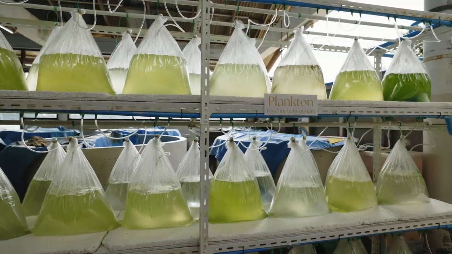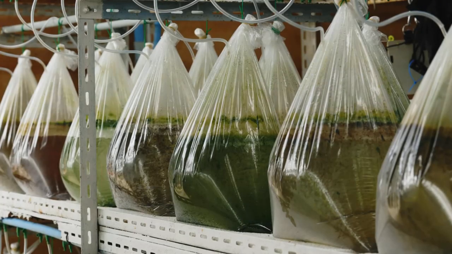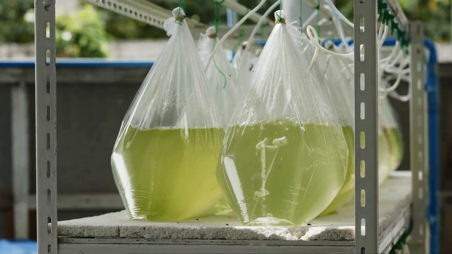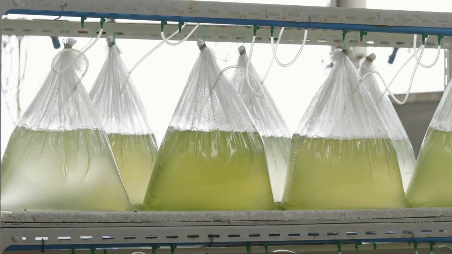5. Cell suspension culture. This step involves using a liquid medium to maintain and proliferate plant cells in suspension, ensuring even distribution of nutrients and oxygen. 6. Elicitation. Elicitors, which can be biotic, like fungal cell wall extracts, or abiotic, such as UV light, are used to stimulate the production of secondary metabolites. For example, jasmonic acid can increase taxol production in Taxus species.